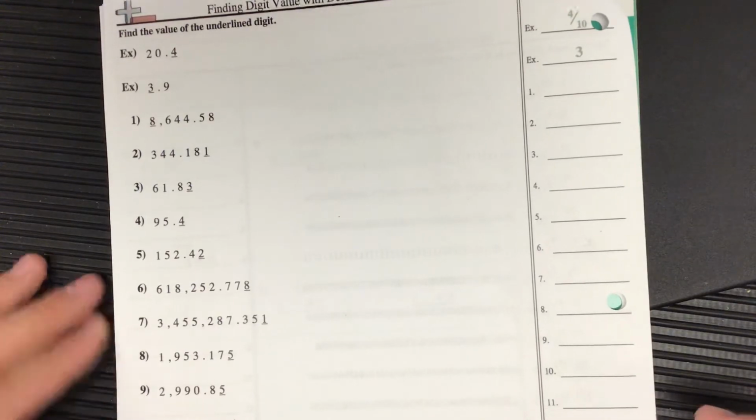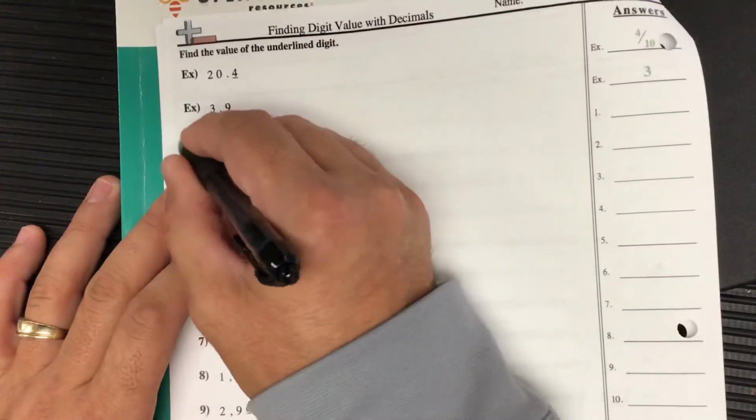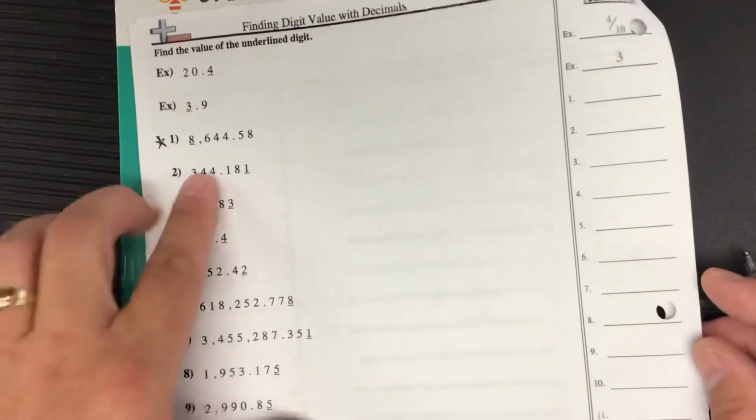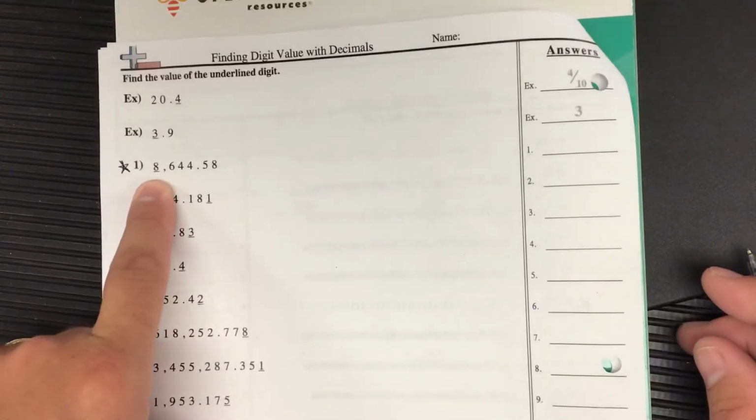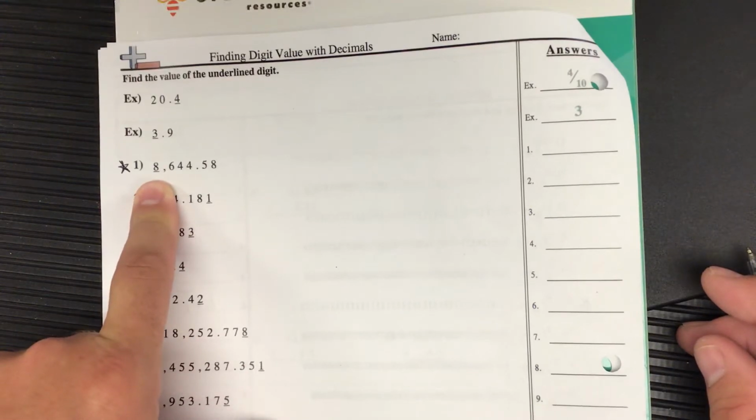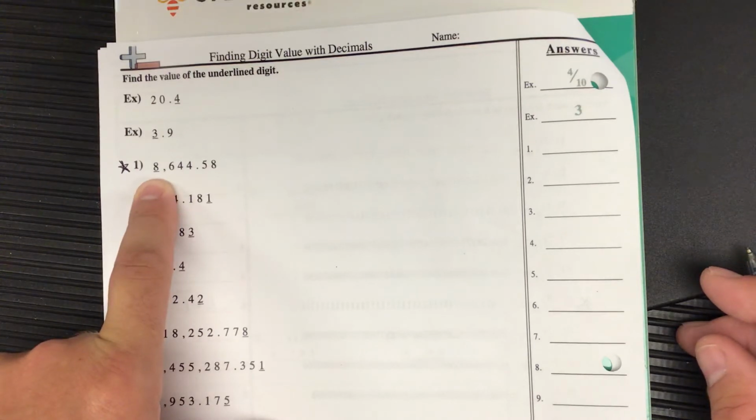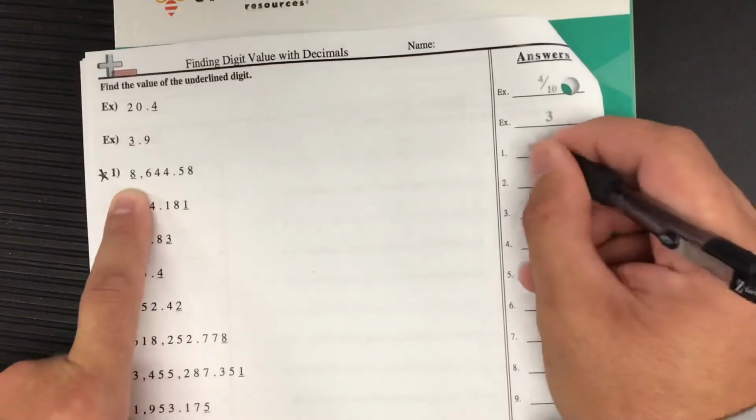Madison. 1. Okay, I put a little star by that one. That's 8, right? And what place is that in? 1,000, right? So what's 8 times 1,000? 8,000 would be the answer to that one.